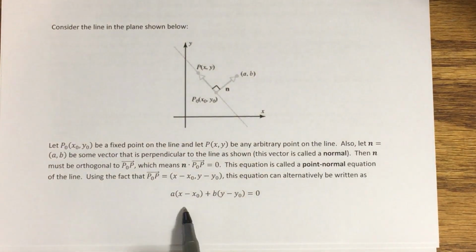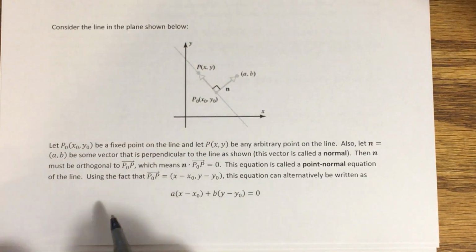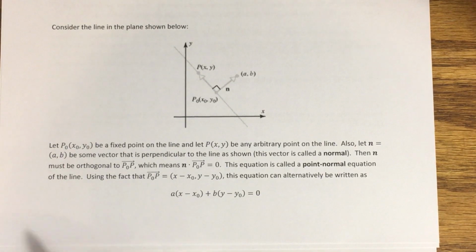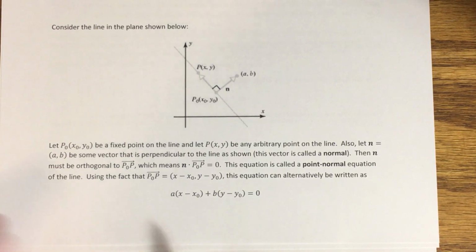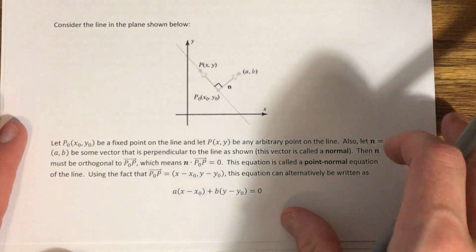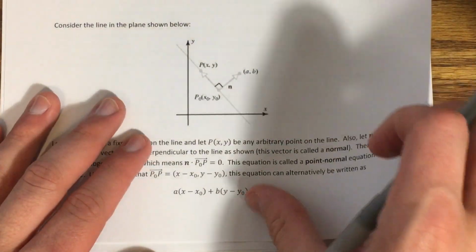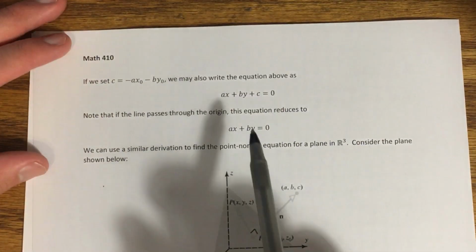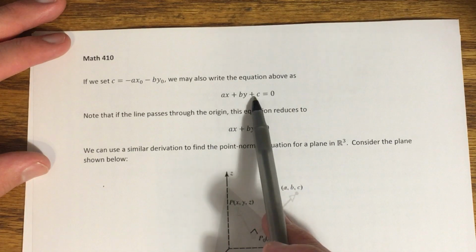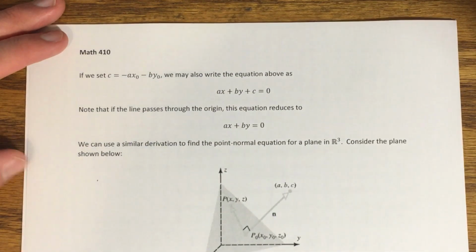Now, this may not be the way that you're used to looking at the equation of a line, but if we simplify it somewhat, we can put it in a slightly more familiar form. If I distribute the a in, it's giving me an ax here, a by here, and a couple of constants. Remember, the x naught and y naught, those are from a fixed point, so those would be constants. And then if we combine all the constants into one constant and call that c, which we're doing up here, then that same equation can be written as ax plus by plus c equals 0.